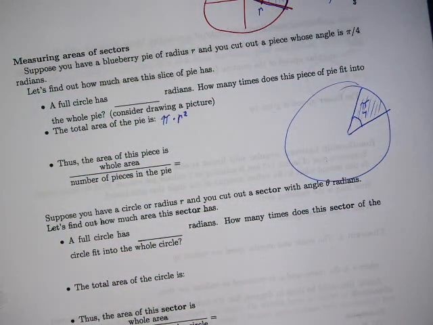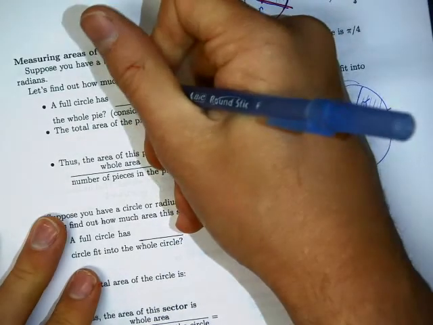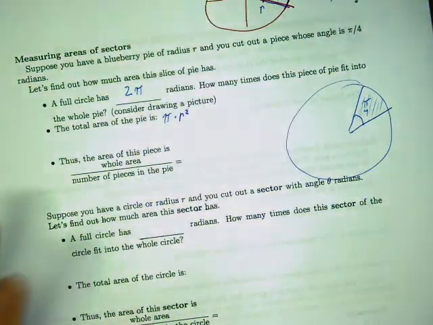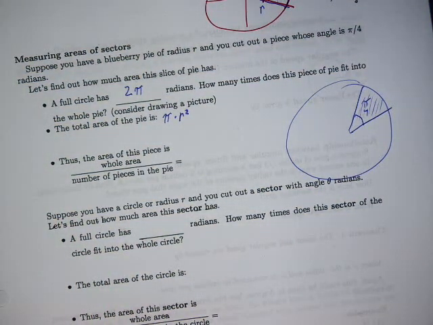And how many radians are in a full circle? 2 pi. So that means if I cut out an angle of 2 pi radians, I would have just cut out the whole pie. So the area that would correspond to 2 pi would just be pi r squared. Well, let's figure out how many times pi over 4 goes into 2 pi.